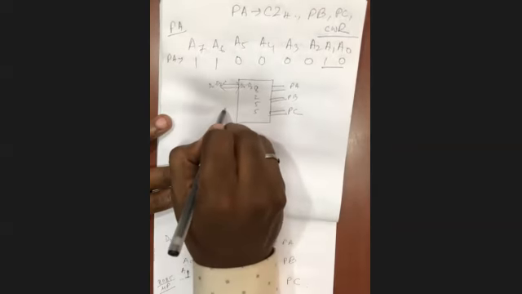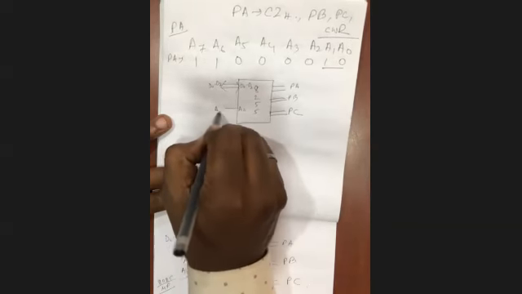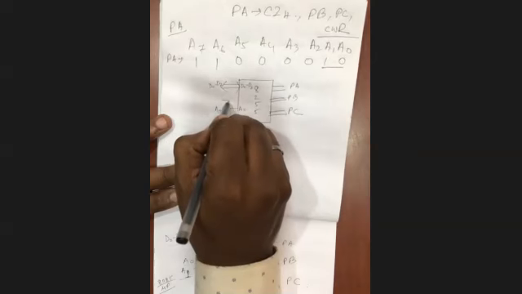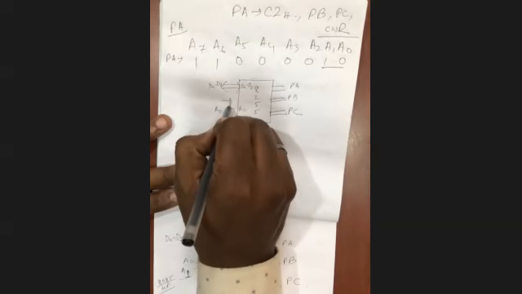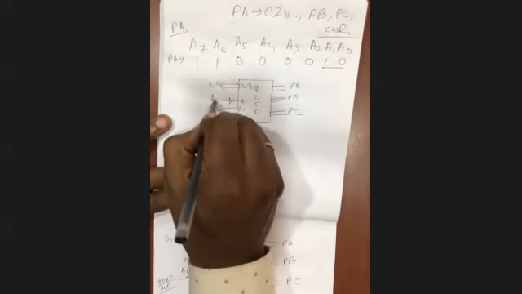Next, A0 connected with A0. A1 connected with a NOT gate with A1. Why, sir? What should it have been?